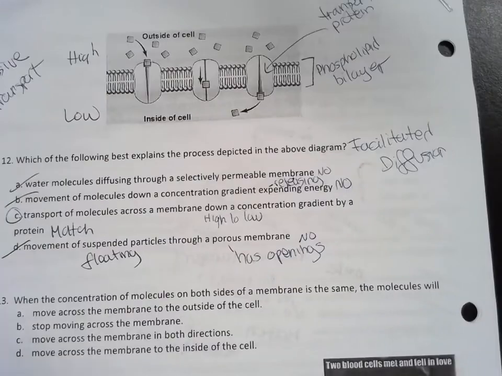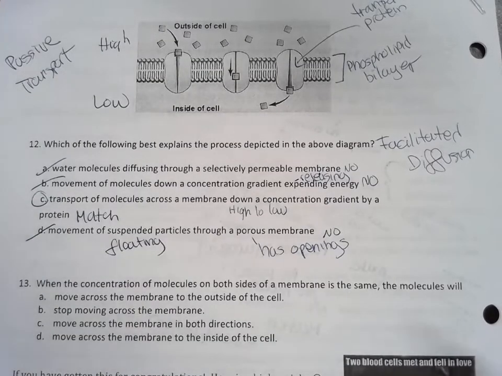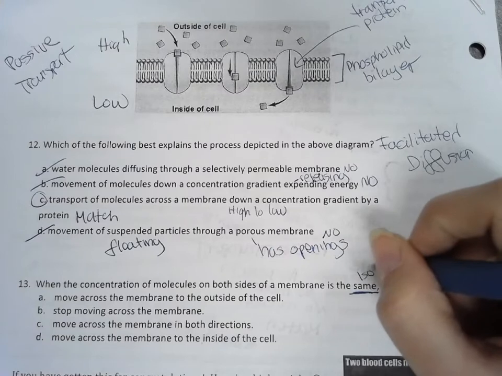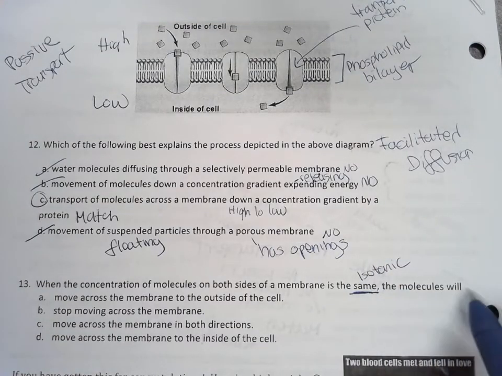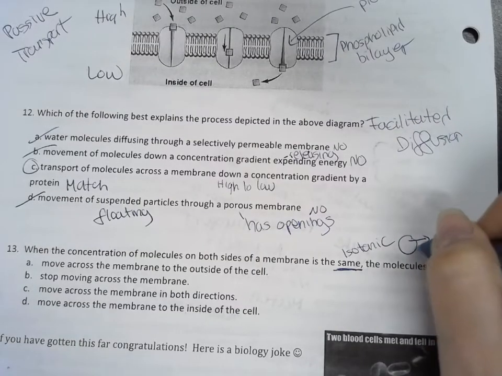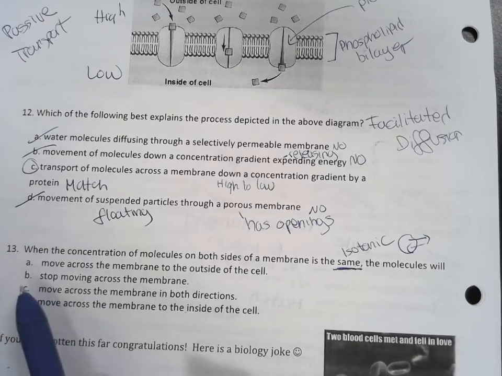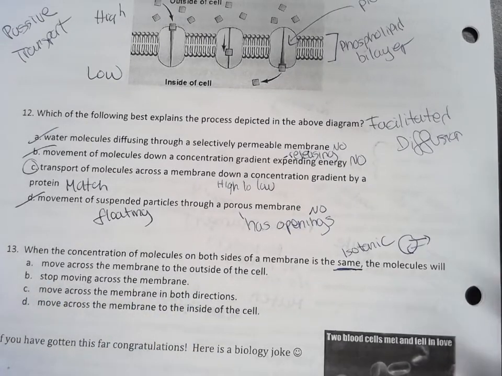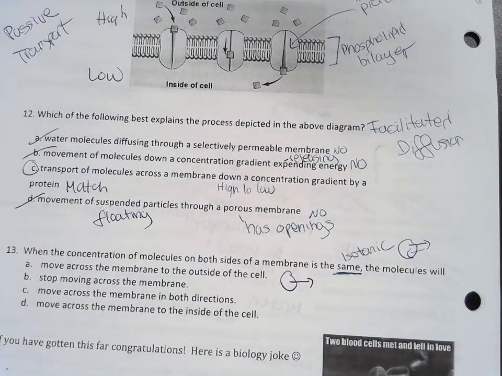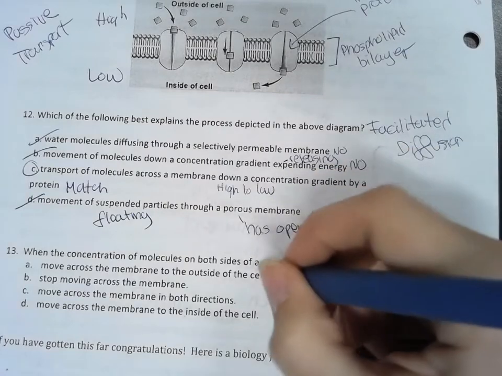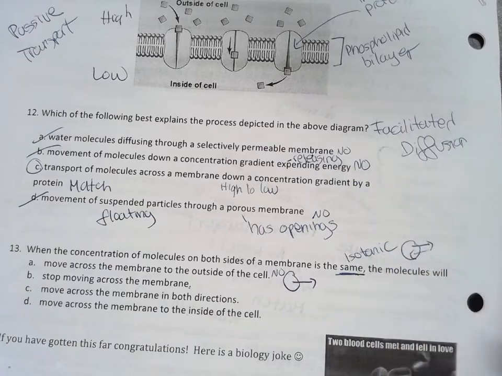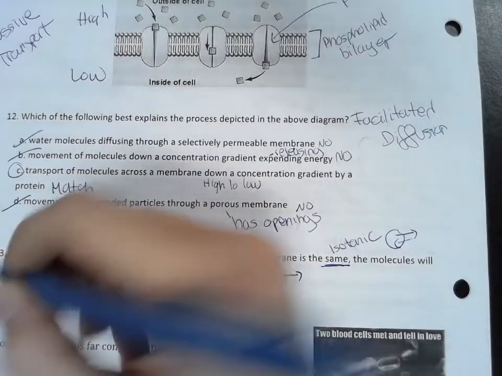Whew, last one, guys, so close. All right, when the concentration of molecules on both sides of a membrane is the same, anytime I see same, I'm going to think isotonic. So isotonic, remember my annotation was I have a cell and water is moving out and in at the same rate. So A, move across the membrane to the outside of the cell. So that shows me I have water leaving. So that's going to result in the cell shrinking. So that would not work. They stop moving altogether. Well, no, that's not what happens.